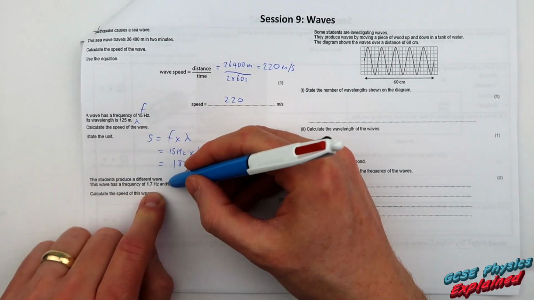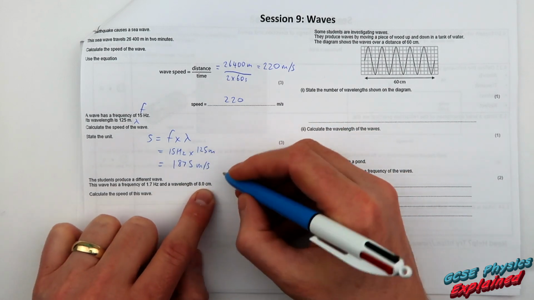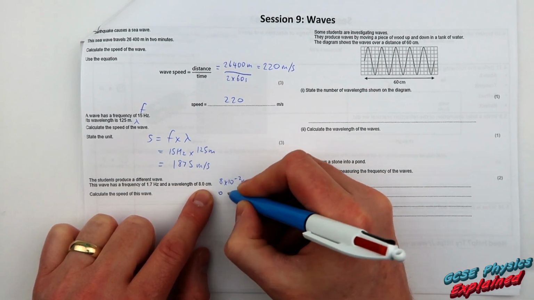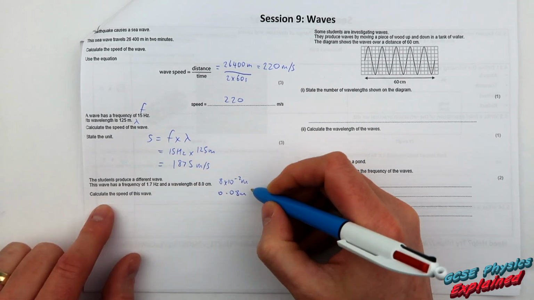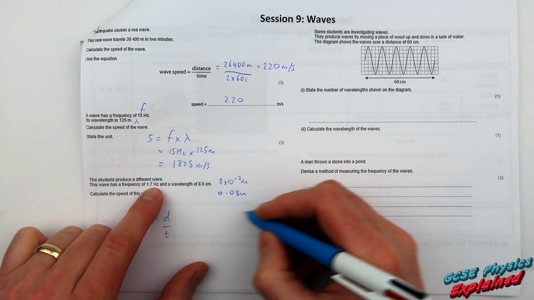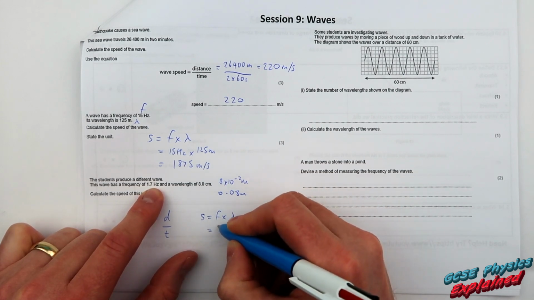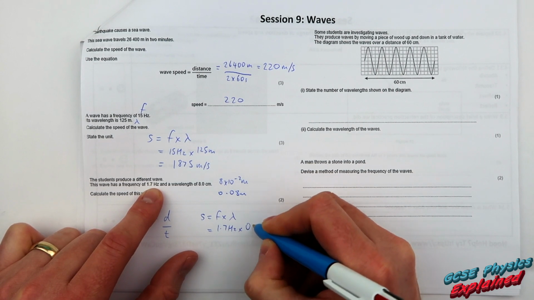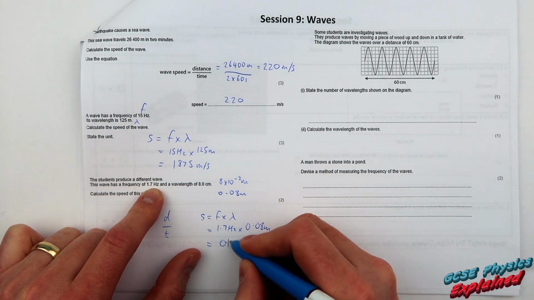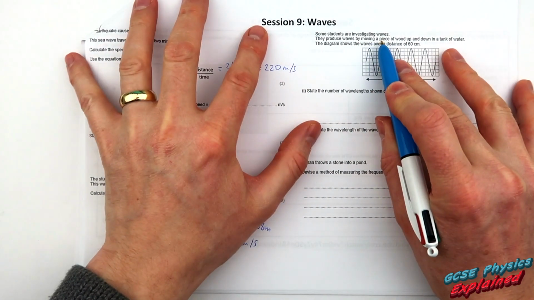The students produce a different wave. This wave has a frequency of 1.7 hertz and a wavelength of 8 centimeters. Calculate the speed of the wave. Well, 8 centimeters is 8 times 10 to the minus 2 meters. So 0.08 meters. Speed equals distance divided by time, but we can't use it because it's given us the frequency. So speed equals frequency times by wavelength. So that is 1.7 hertz times by 0.08 meters. And that equals 0.136 meters per second.